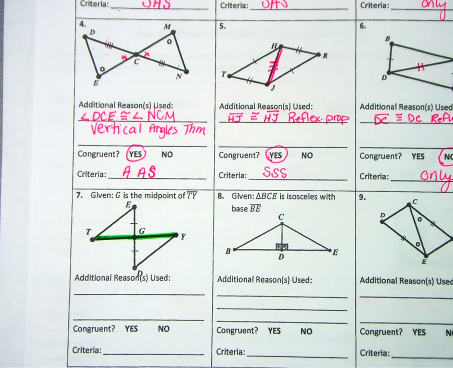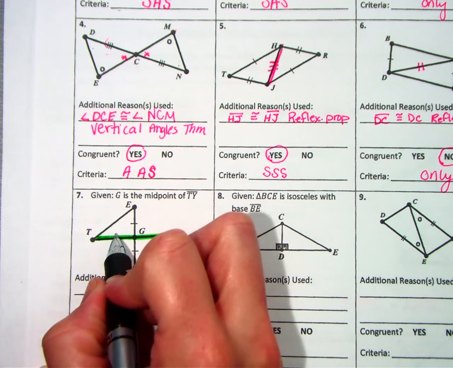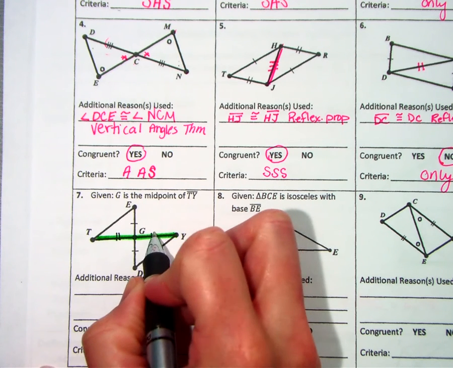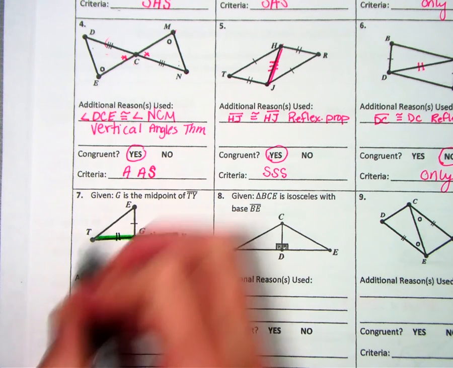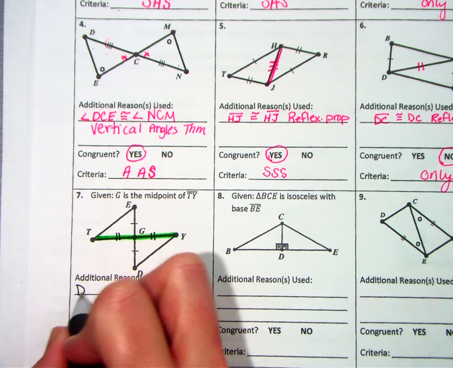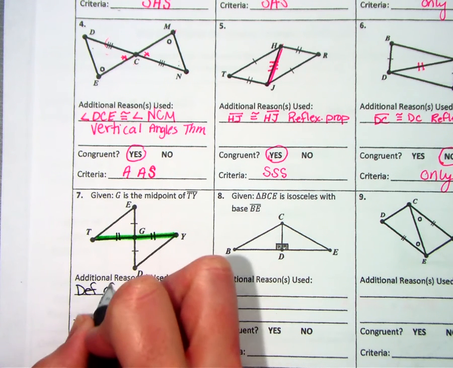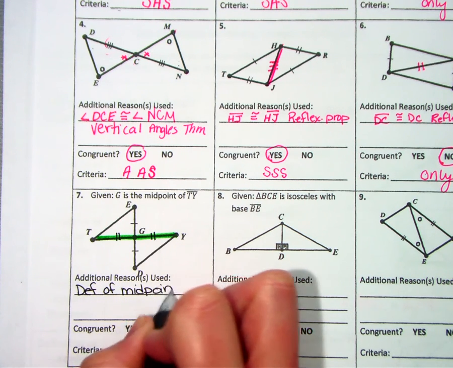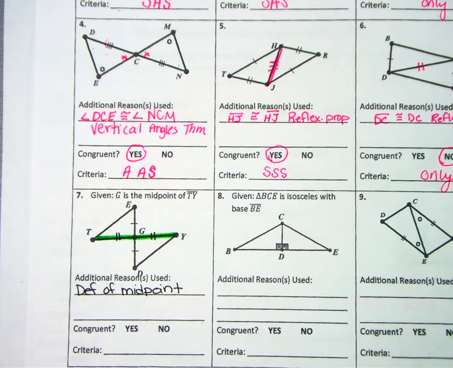They're going on that segment. If I have a midpoint, that means that point is breaking it into two congruent parts. So I'm going to mark those parts congruent. Once you make the markings, you have to say why you were allowed to make the markings. So, definition of a midpoint.